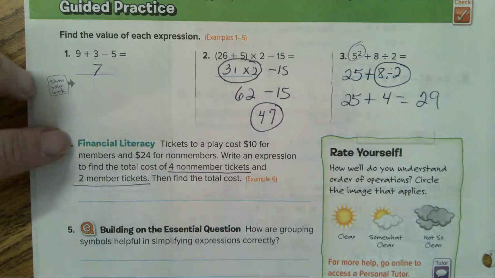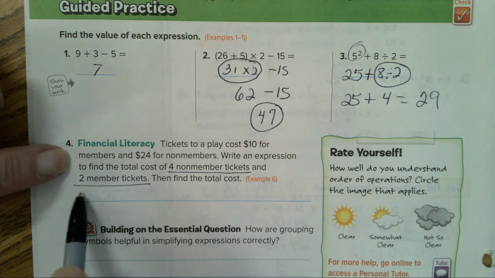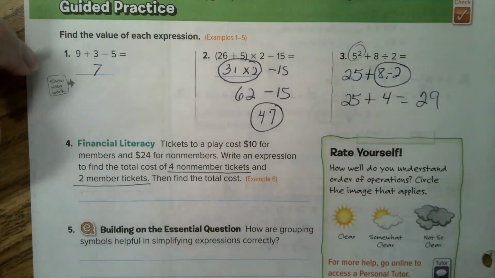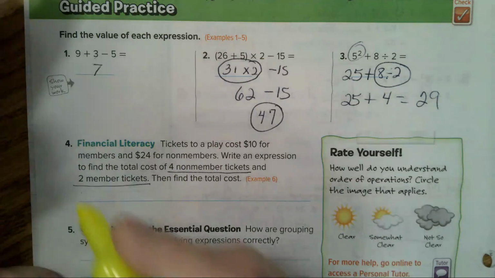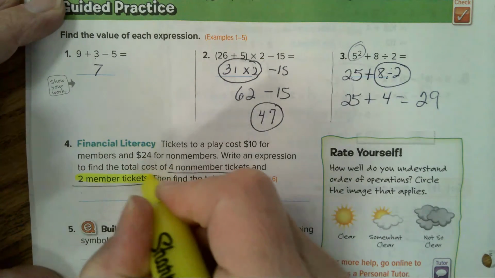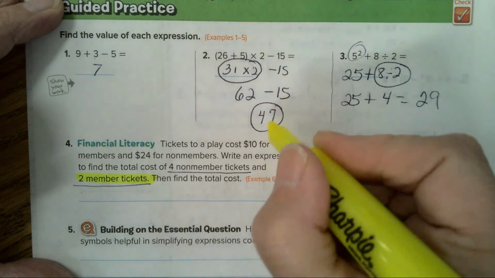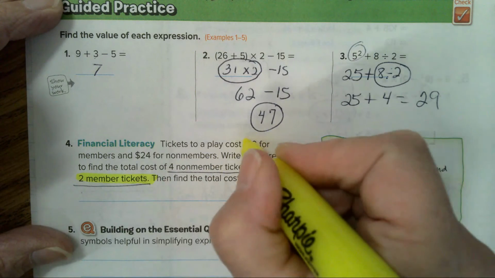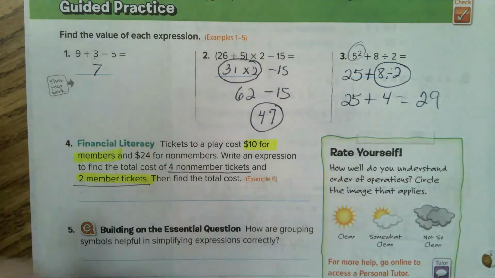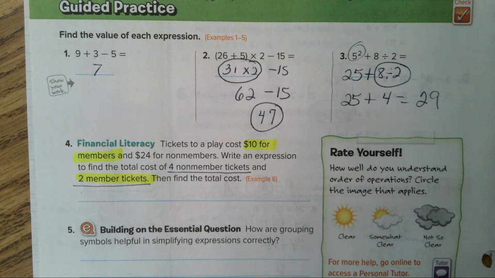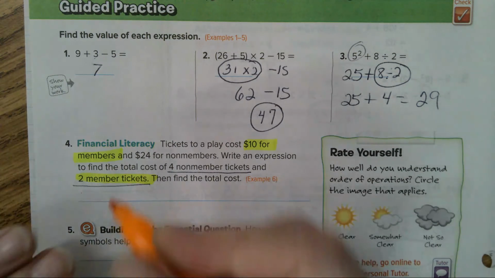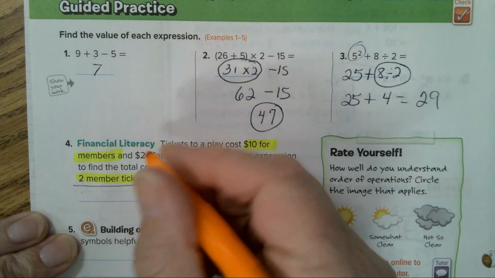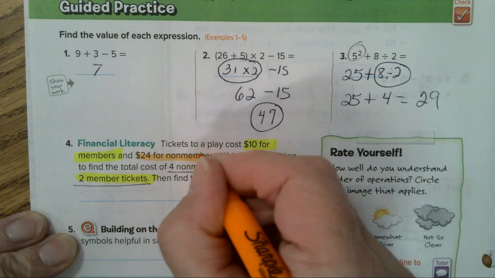$10 for members. How many members do we have? 2. So I'm going to take 2 times 10. Now sometimes if I'm having problems focusing, member tickets and $10 for member tickets, I get my highlighters out just to help me focus sometimes. Non-member tickets are a lot more. $24 for non-members.